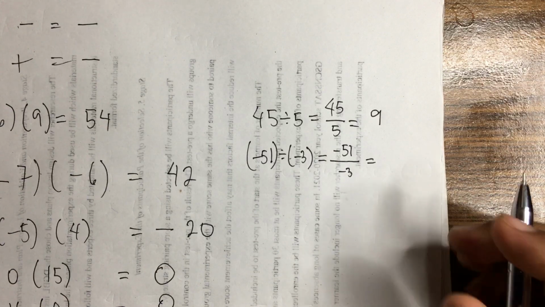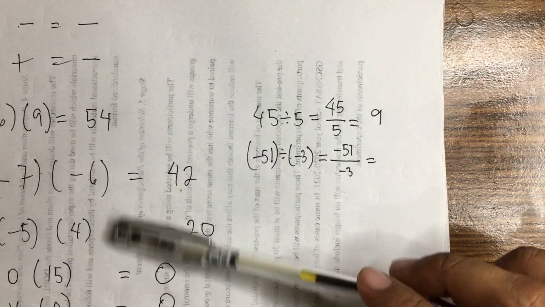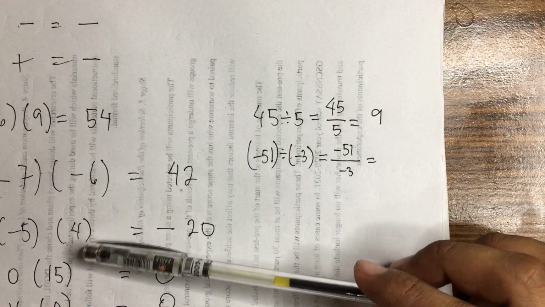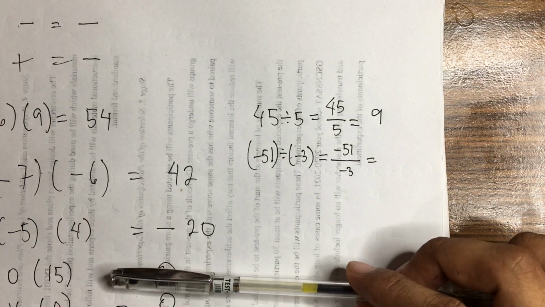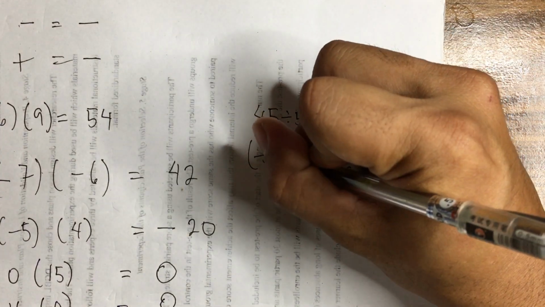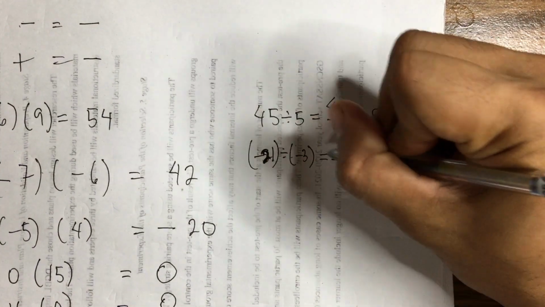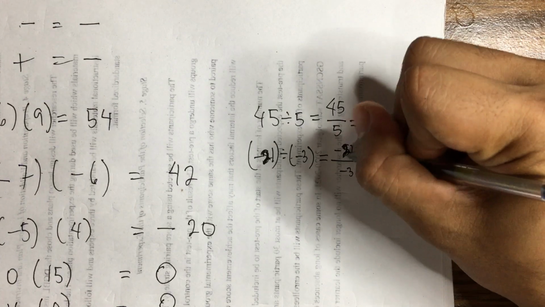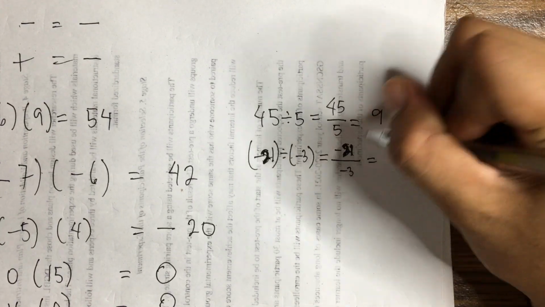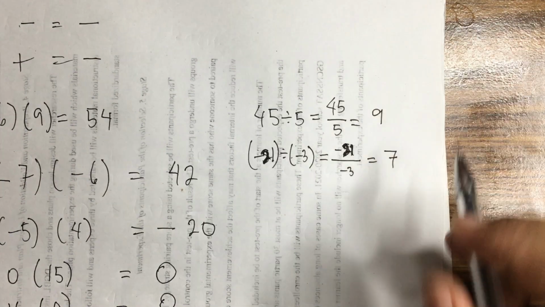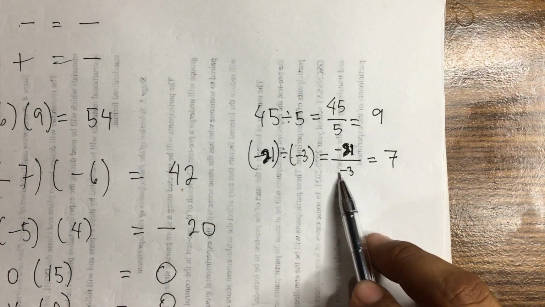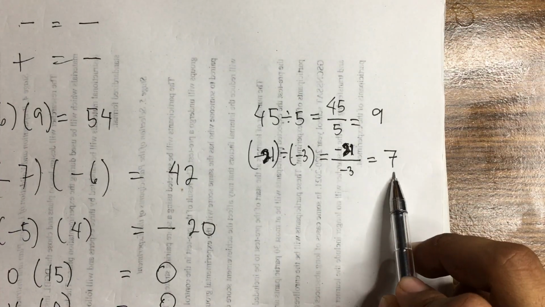Oh, sorry, this is 21, not 51. How many 3s are there in 21? There are 7. And both are negative numbers, therefore, the answer is positive.